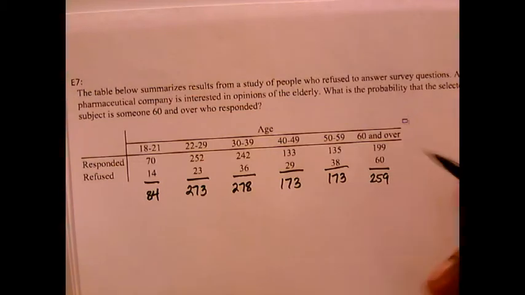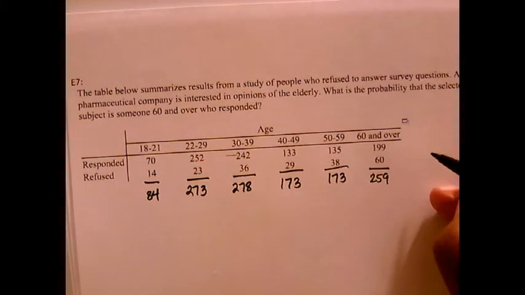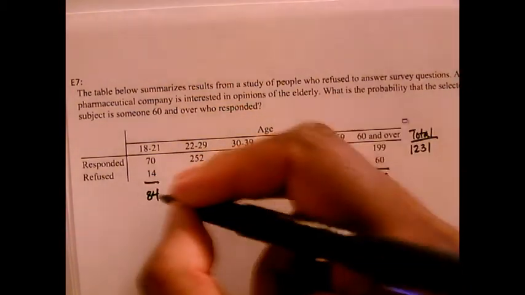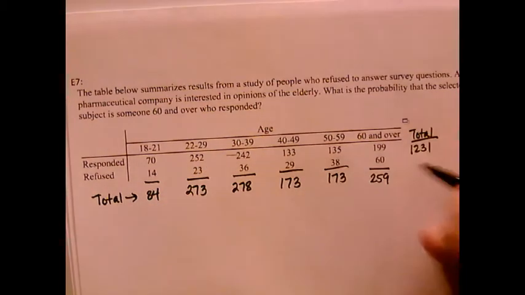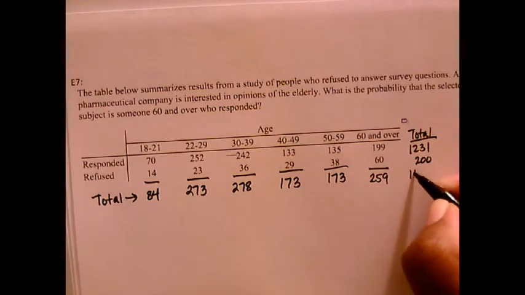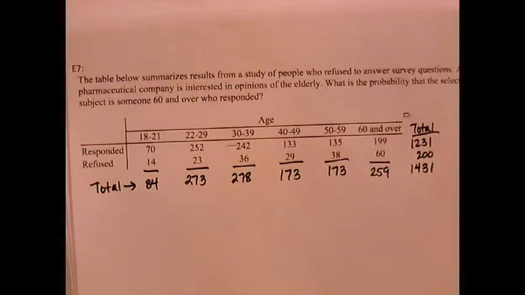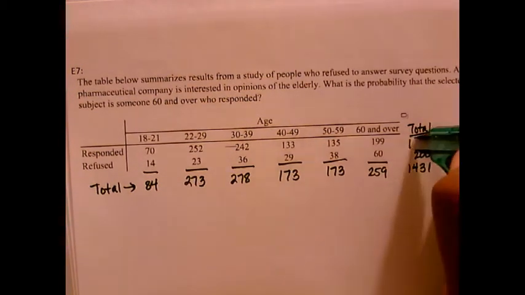And if you add these rows up here for responded, that total should be 1,231. And for those who did not respond or refused to respond, that total will be 200. And the grand total should be 1,431. I'm sorry, I think I told you 1,231.